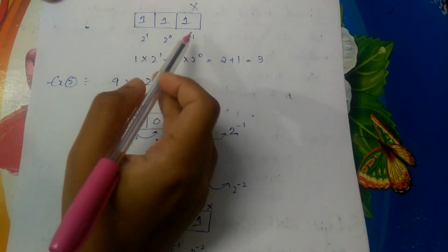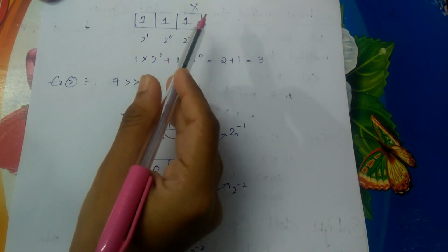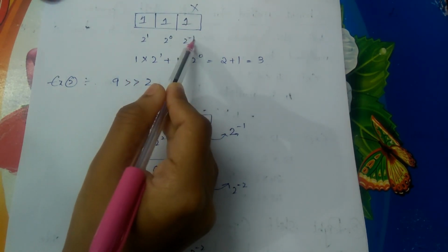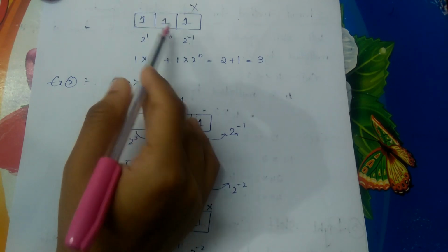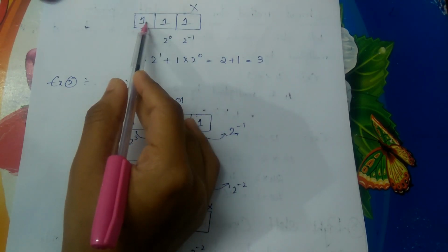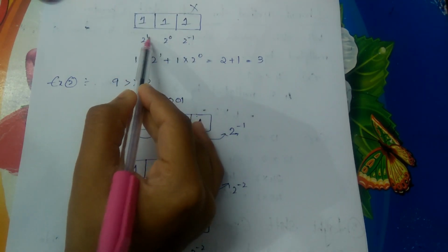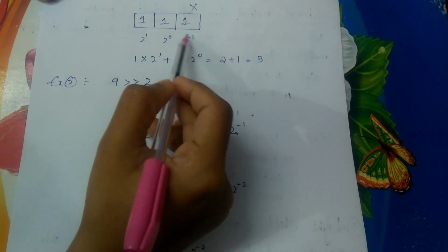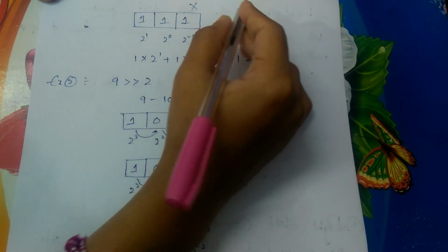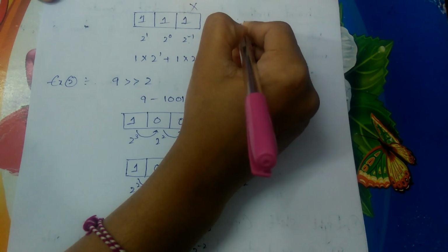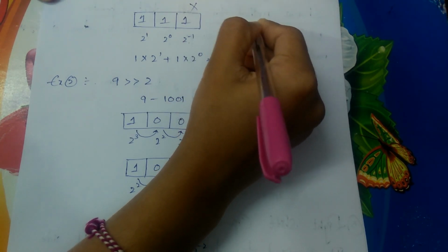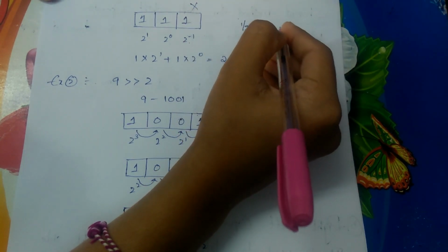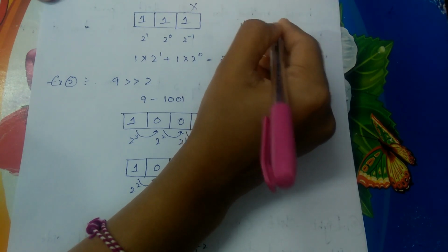So after shifting onto the right side, the 1 is placed at 2 power minus 1, and the next one is placed at 2 power 0, and the last one is placed at 2 power 1. Now we cancel this because we do not consider any decimal point. So 2 power minus 1 is nothing but 1 by 2, that equals 0.5.